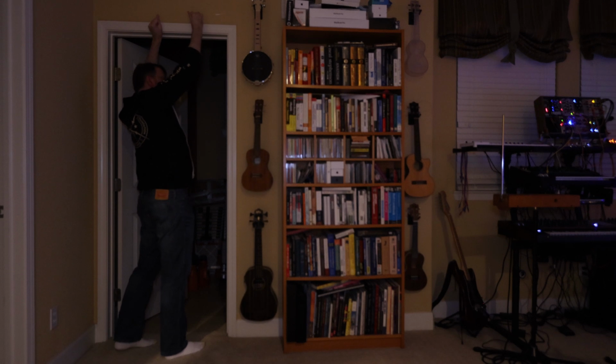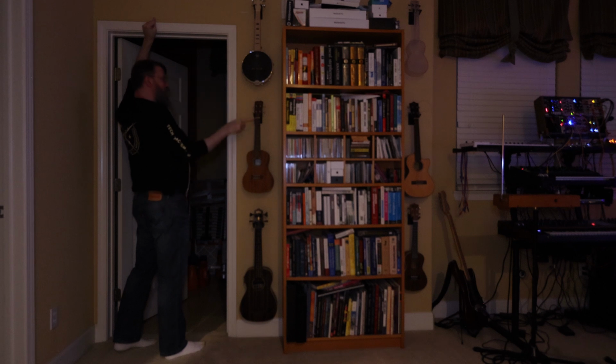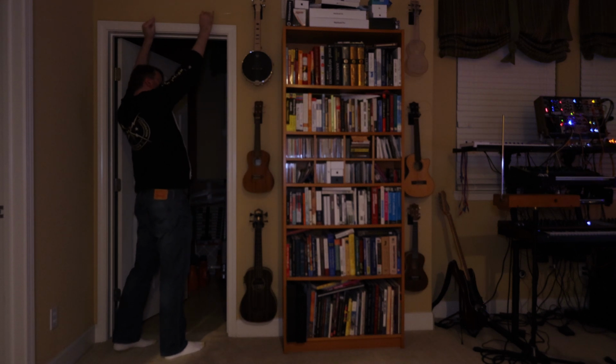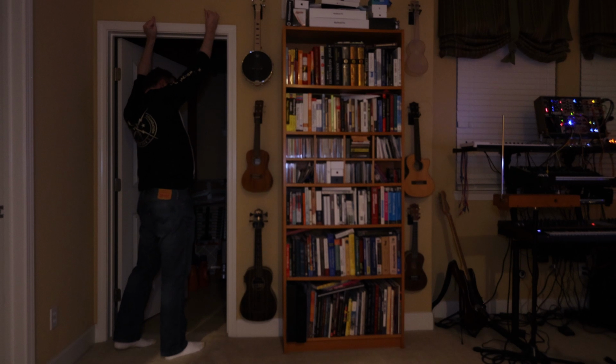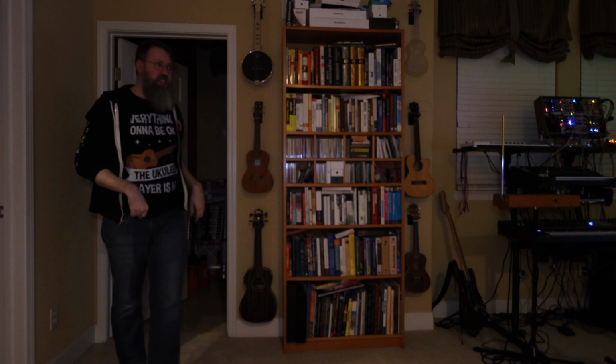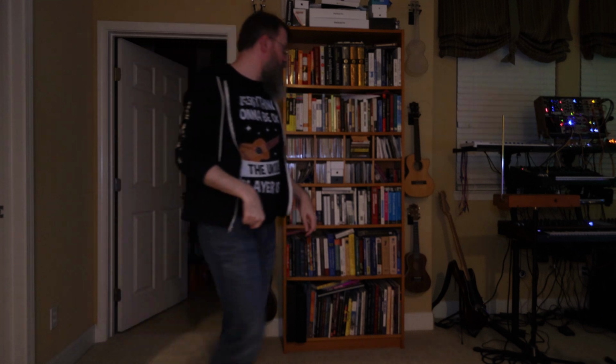So some of them work a little bit better than others. This one actually does a good job of floating. Some of the others are a little heavier and just shake back and forth. But that is the secret of the floating ukuleles.